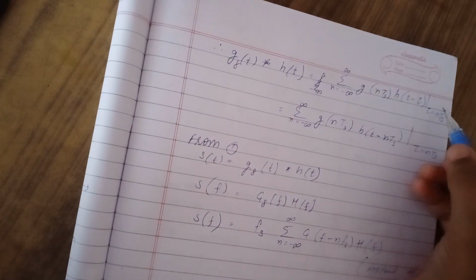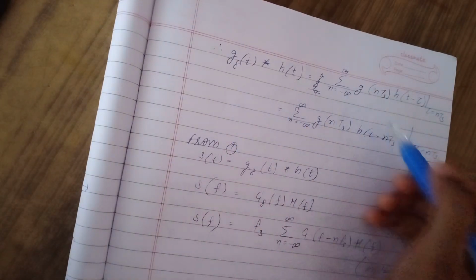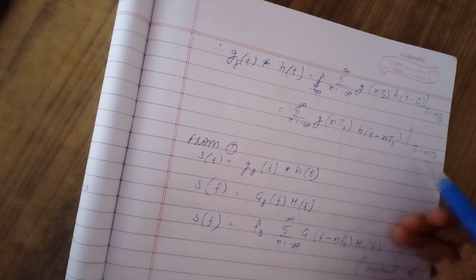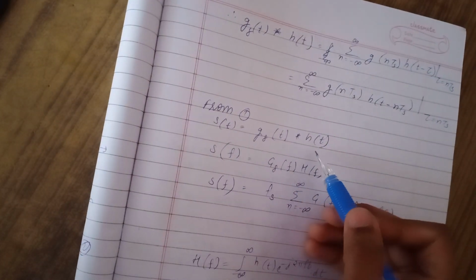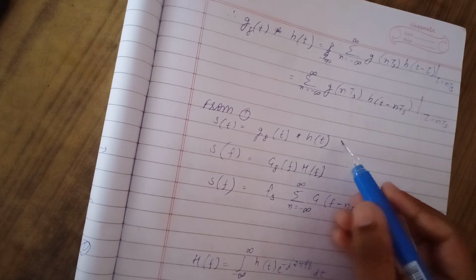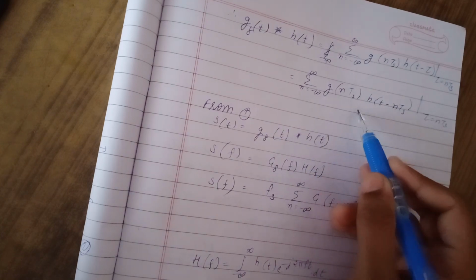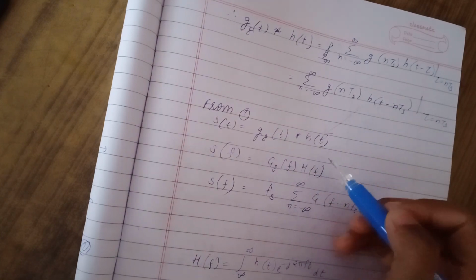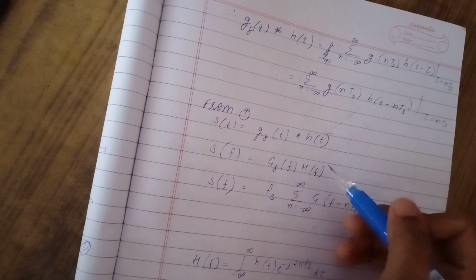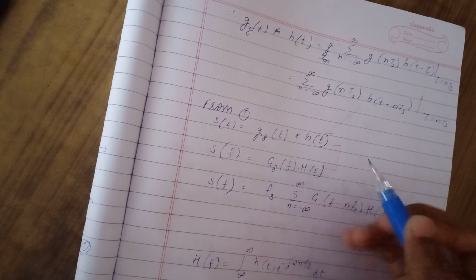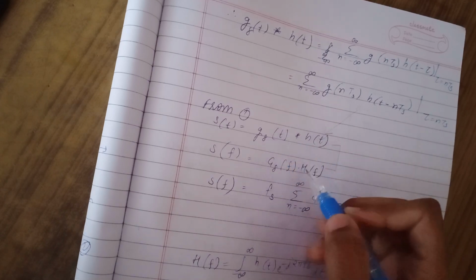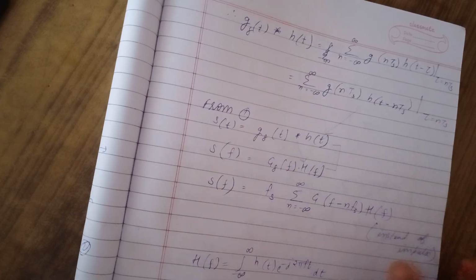So after multiplying it, this is the final equation that you get, and we know that s of t is g delta of t in convolution of h of t. This is the answer that I got here, but I want it in frequency domain. When I convert it into frequency domain, we know that convolution becomes multiplication. So this is why this becomes multiplication here.